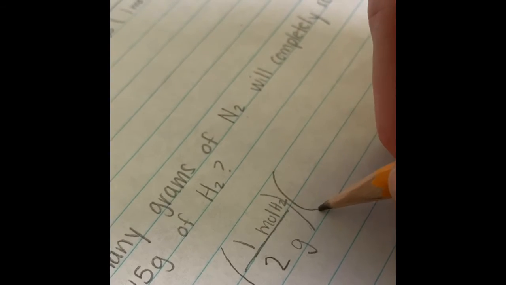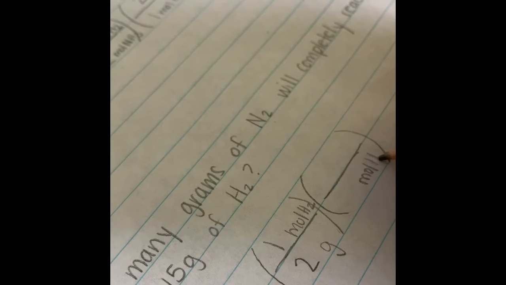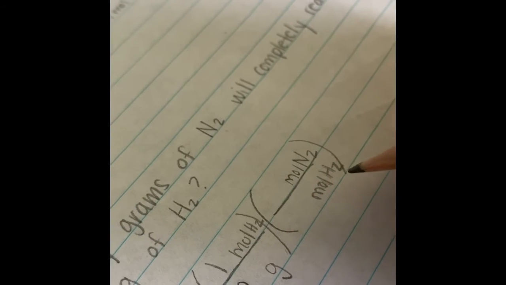My next step of stoichiometry is to then convert moles of H2. And my question is about grams of nitrogen. So I'm going to first go to moles of nitrogen, because where I can compare hydrogen to nitrogen is with the mole amount. So I'm going to use the mole ratio at this point.